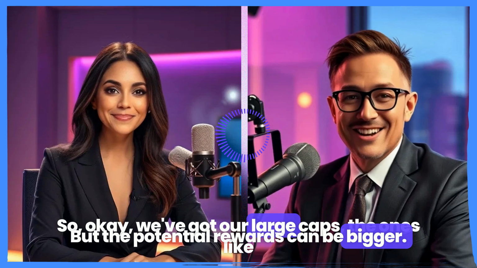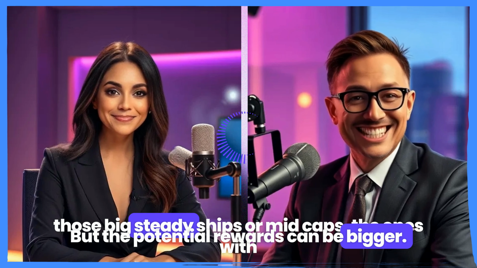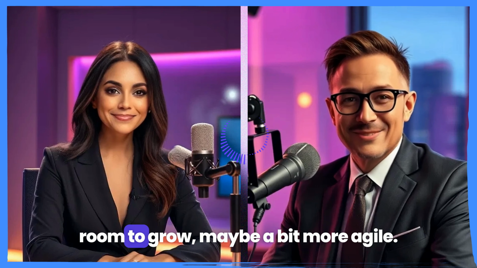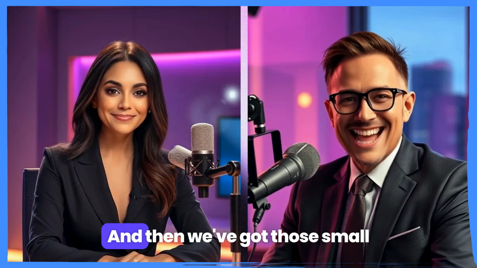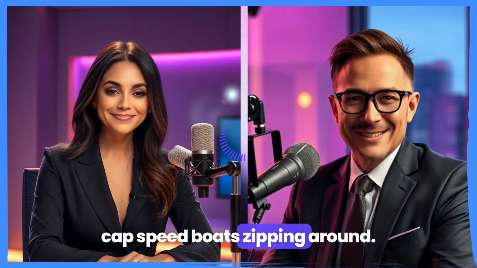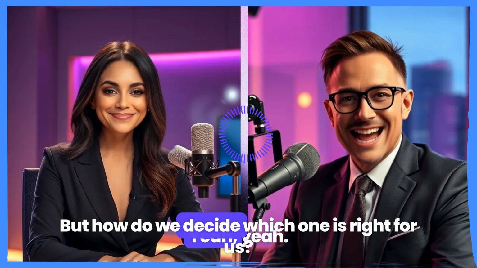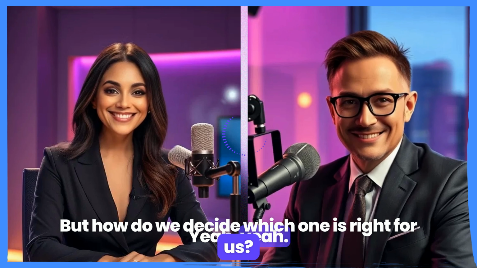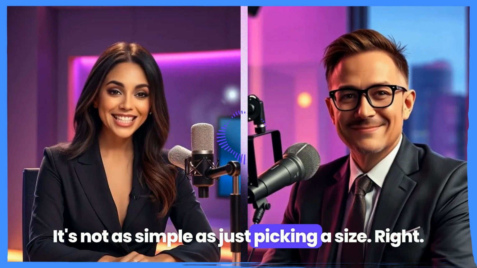So, okay, we've got our large caps, those big steady ships, or mid caps, the ones with room to grow, maybe a bit more agile. And then we've got those small cap speedboats zipping around. But how do we decide which one is right for us? It's not as simple as just picking a size, right?